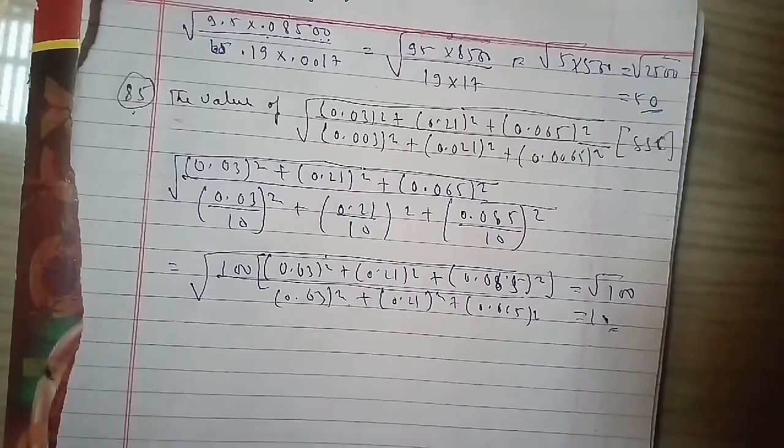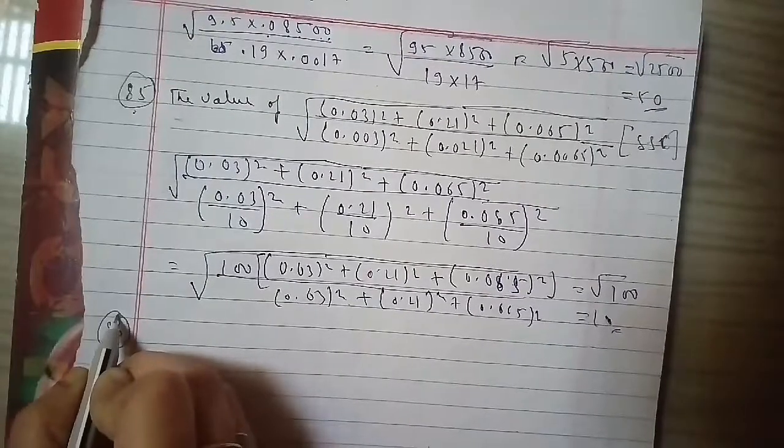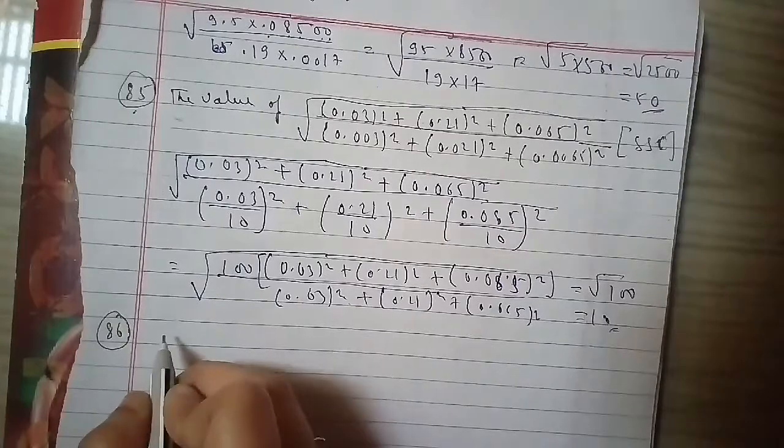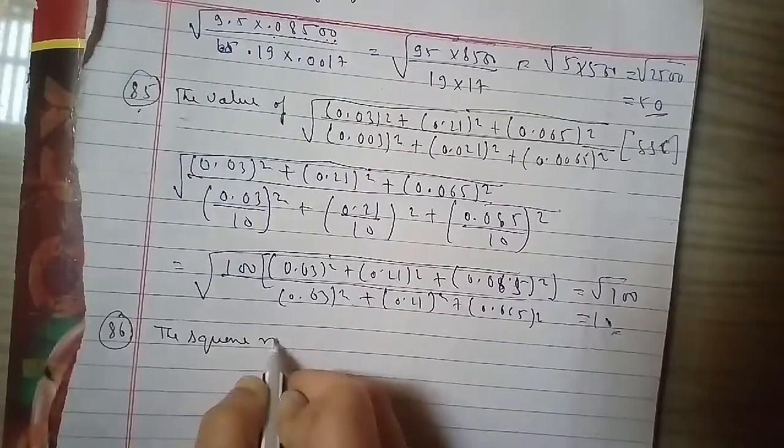So this is the question, and I will do it as the last question here, which is the 86th question of the session. It is the square root of 7 plus 3 under root 5 times 7 minus 3 under root 5.